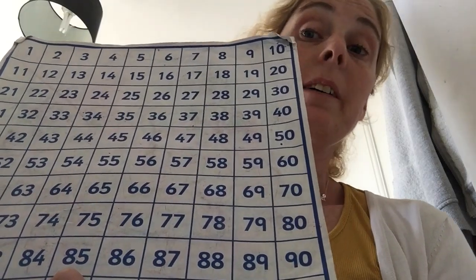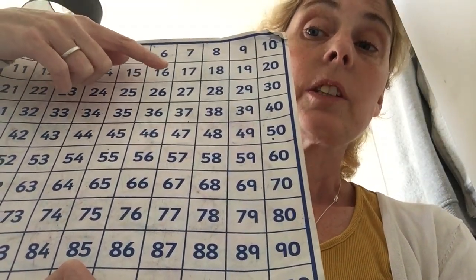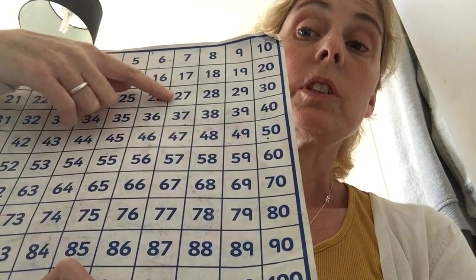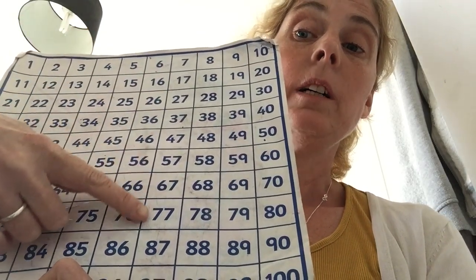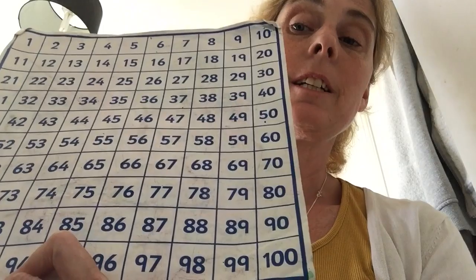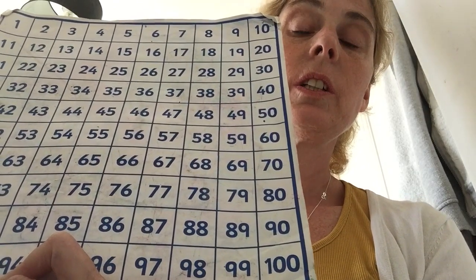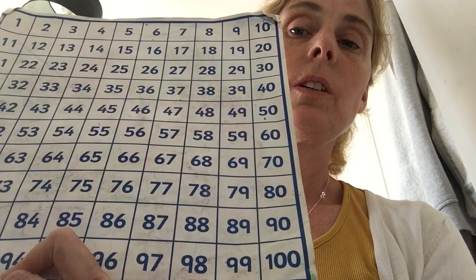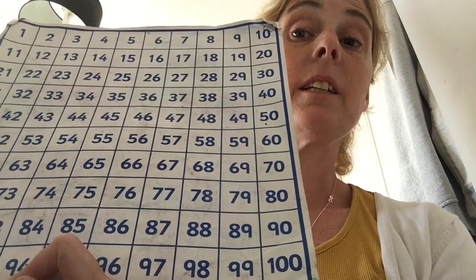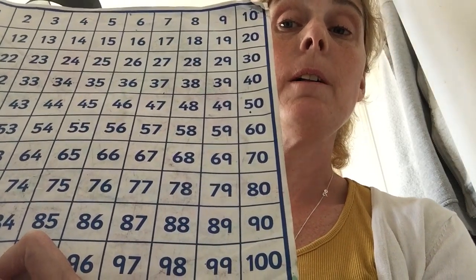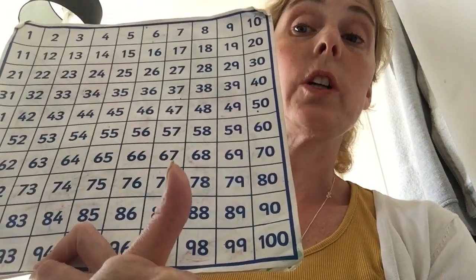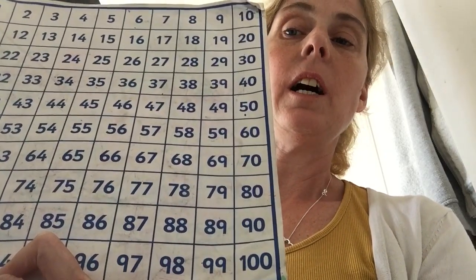Were you able to tell the adult that's with you what happens to the tens number when we're counting in tens? Have a think. Tell an adult. Were you able to explain to them what happens to the tens number? I hope so, because we've done lots of work on that.